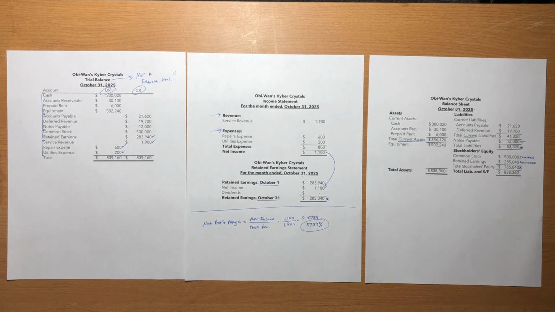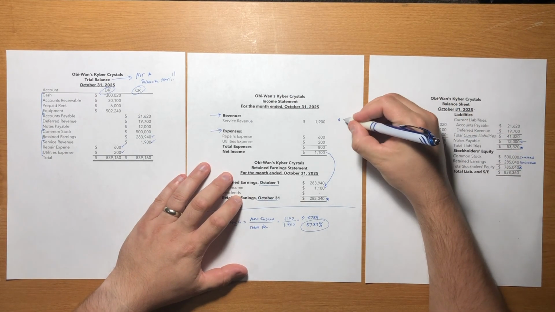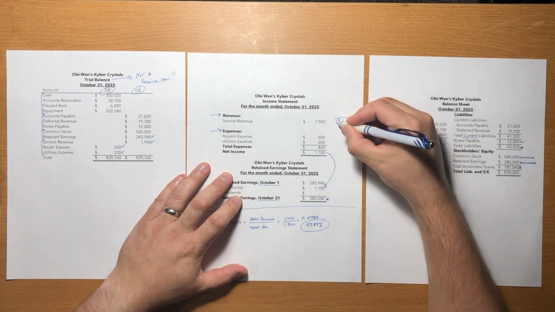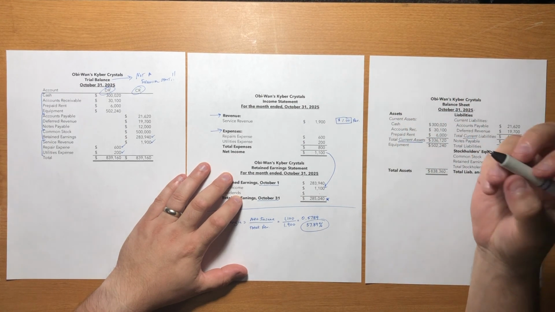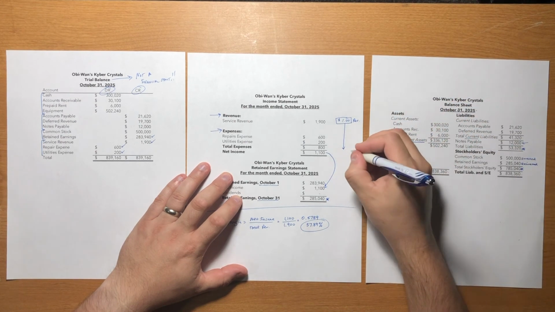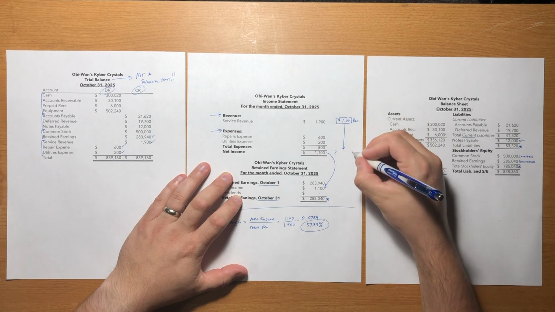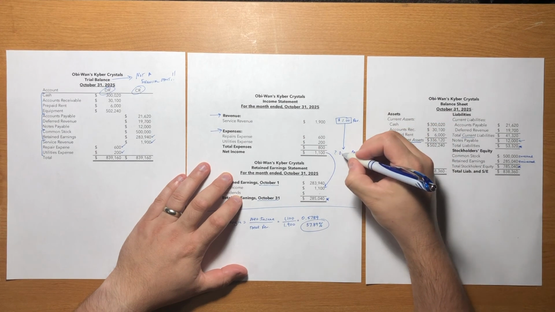This tells us that for every dollar that the company earned in revenue, for every revenue dollar, how much of that dollar made it down here into profit? Well, in this case, 58 cents if we wanted to round it.